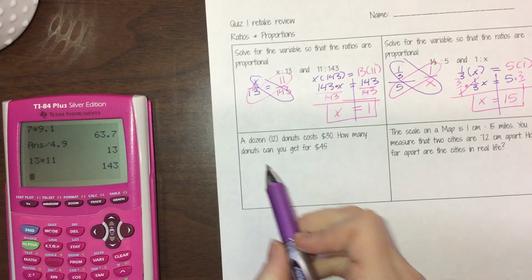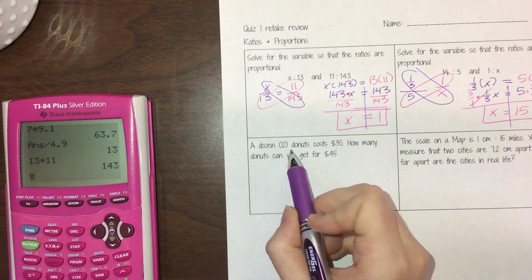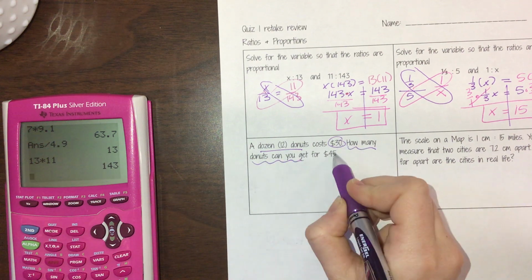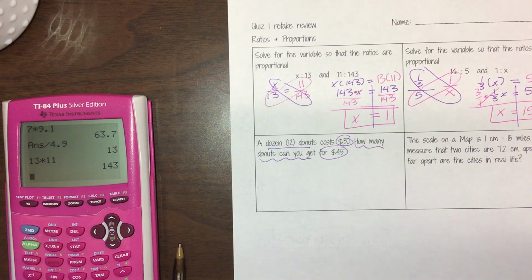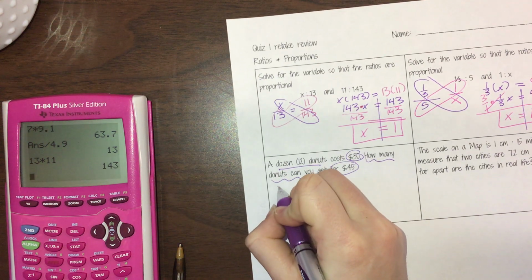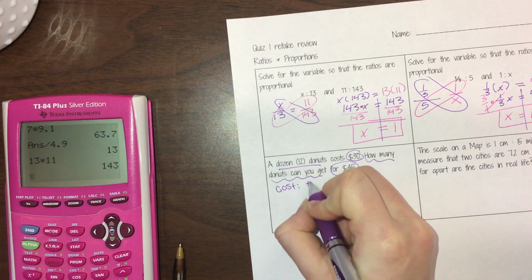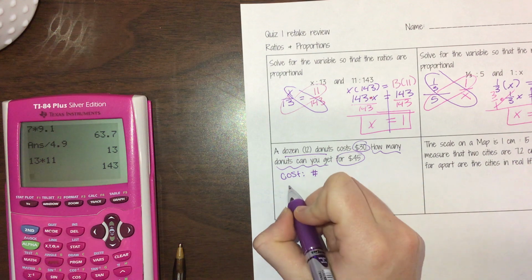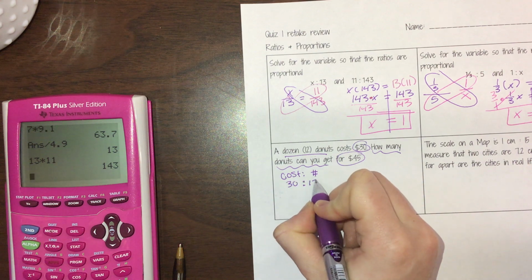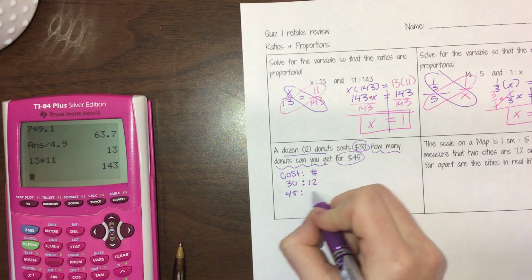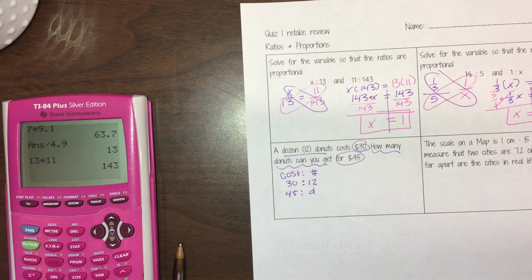Okay. And this one says a dozen donuts, which is 12, costs $30. How many donuts can you get for $45? Okay, so we're going to write the ratio of cost to number of donuts. Okay, 12 donuts is $30. So $30 to 12, and then $45 to we don't know how many donuts. So I'm going to use D for donuts. Okay.